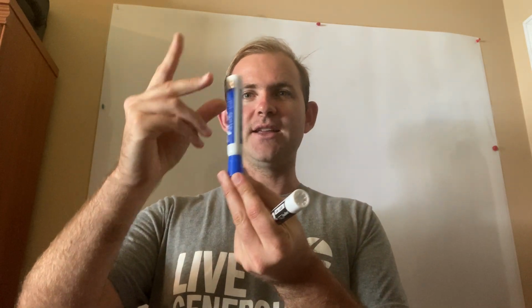Like if, for example, this marker right here, oh my gosh, I just rotated it. Did the marker change? Did it grow? Did it shrink? Not that I'm aware of. So it would be a rigid motion transformation.